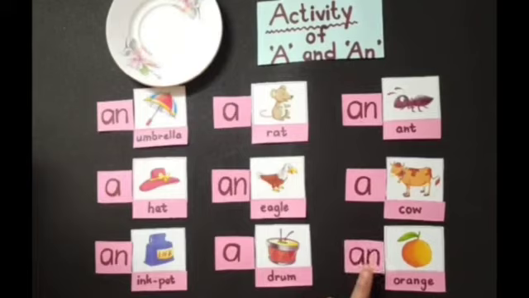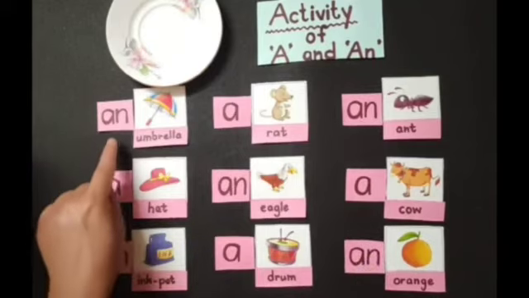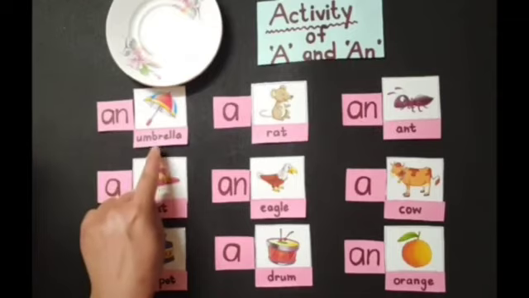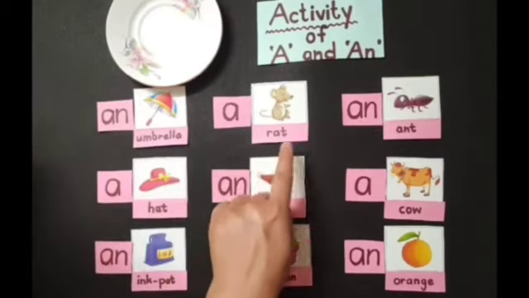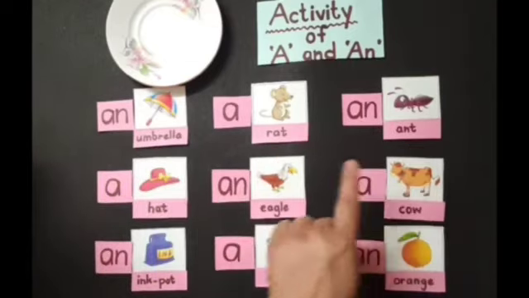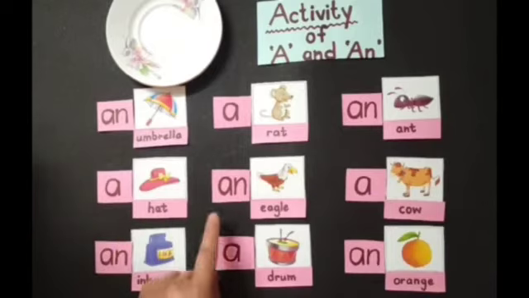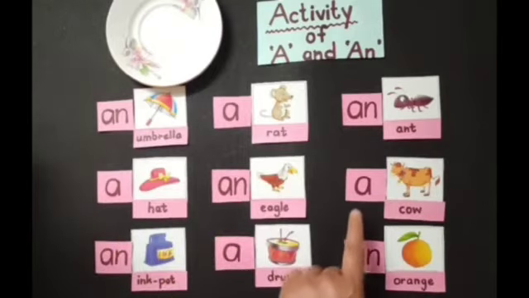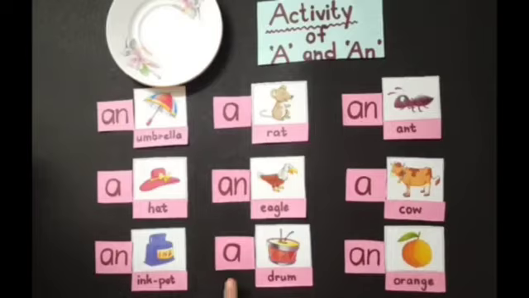Now kids, let's revise all these pictures. An umbrella, a rat, an ant, a hat, an eagle, a cow, an ink pot, a drum, an orange.